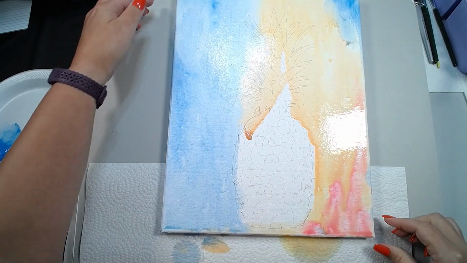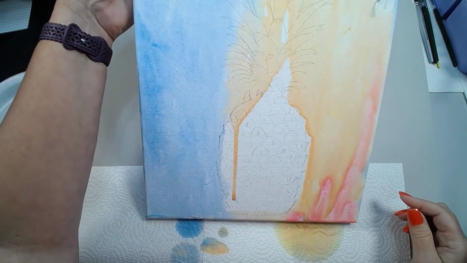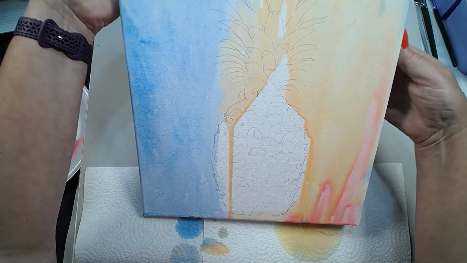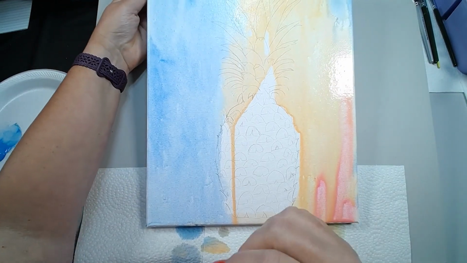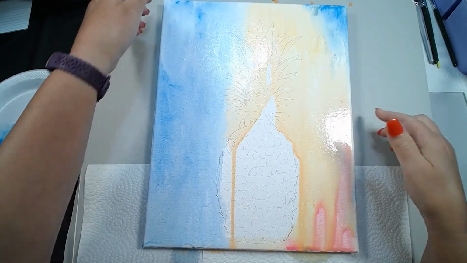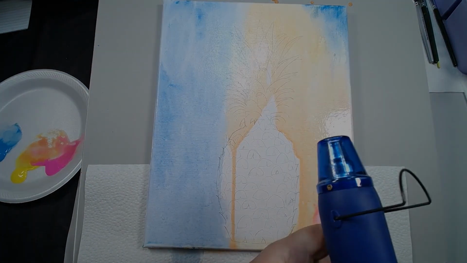And then what I'm going to do next is we're going to let this run. You can give it a little tap if you want to. All right, and then you can take a heat tool or blow dryer and dry this. So I'm going to do that and we'll come right back.